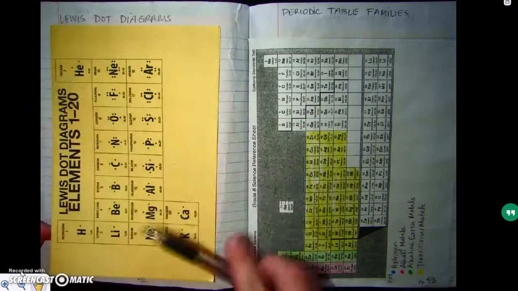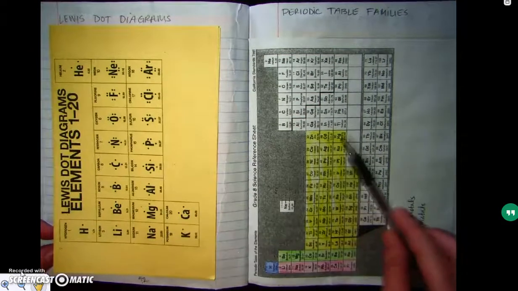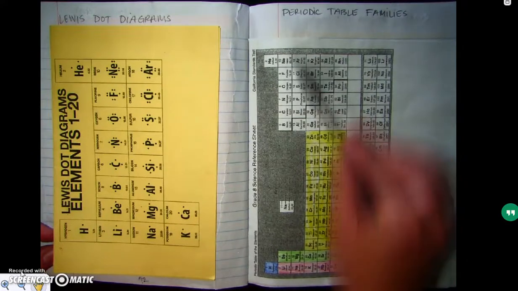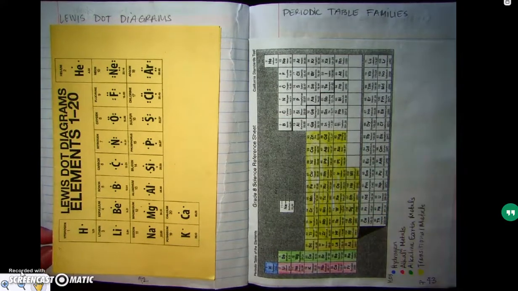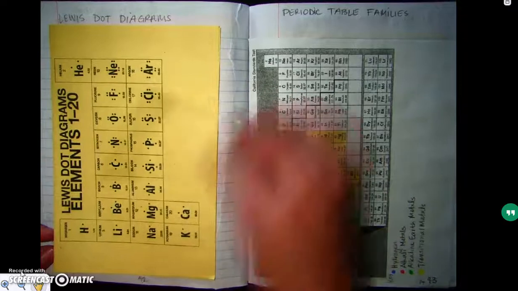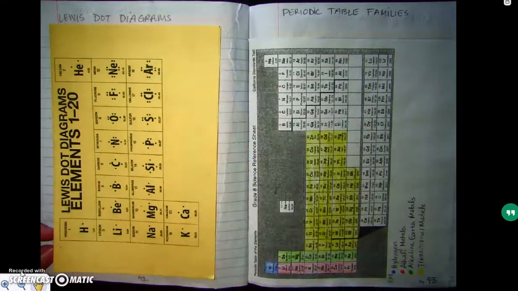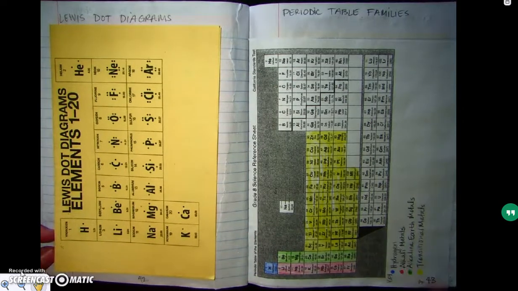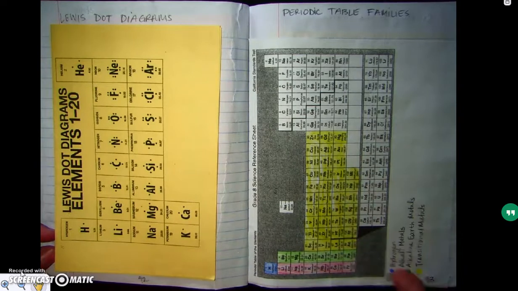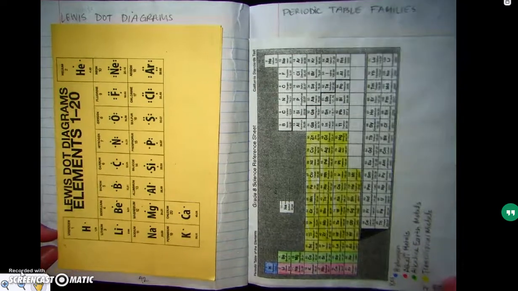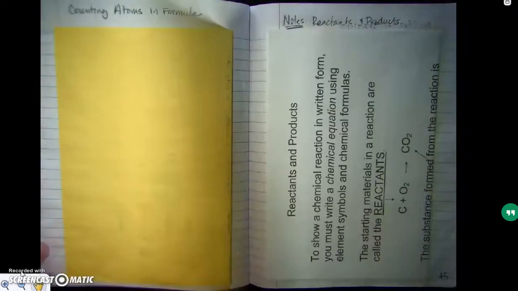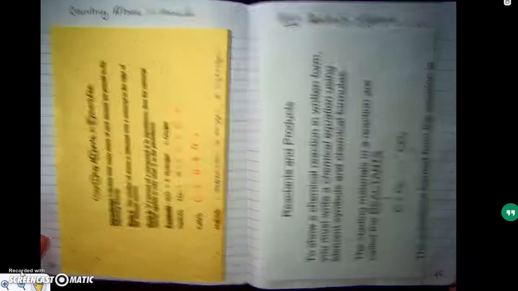And then a couple of items that got glued in, or this item that got glued in, we had a presentation on the periodic table families, and then just as a resource, the Lewis dot diagram on page 42. So it's 42 and 43. And this one should be colored in the rest of the way, but I did not finish my example. But yours should be finished as you sat through class.